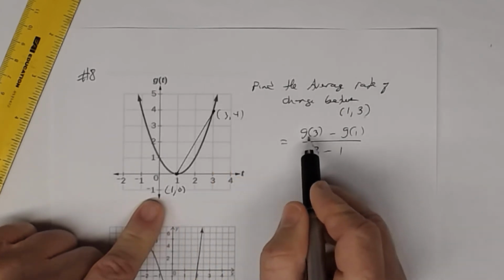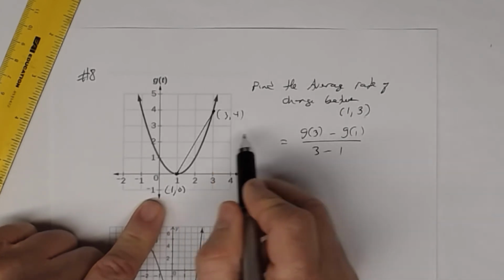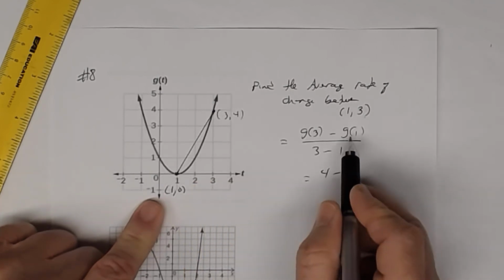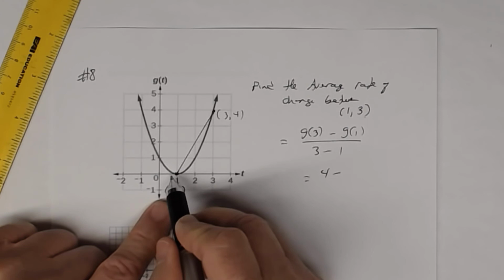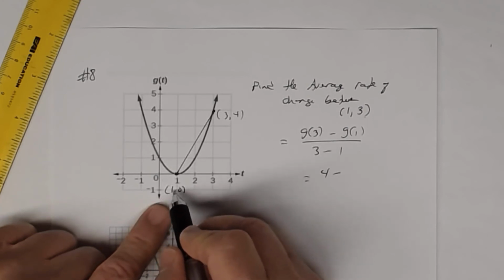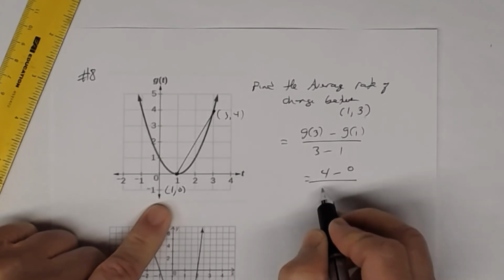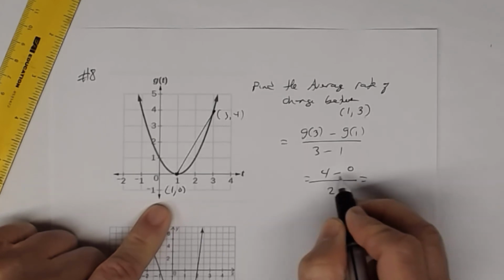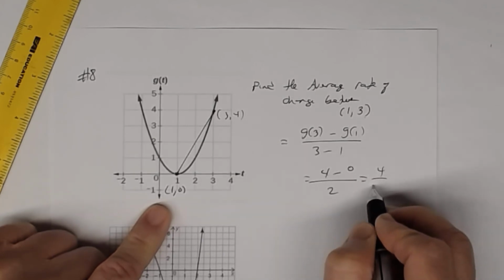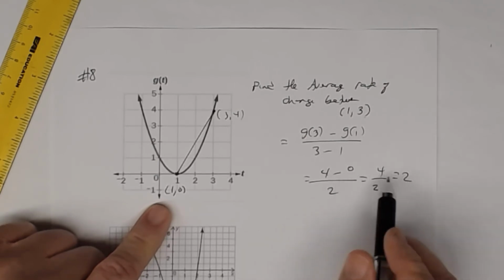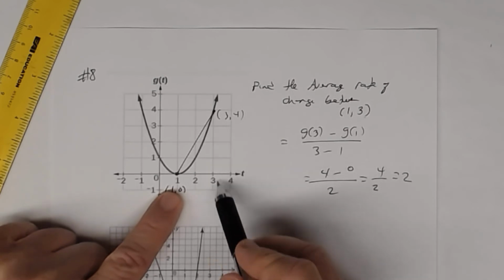So g of 3, so when x is 3, what's my y value? Well, when x is 3, my y value is 4, right? Minus, and then g of 1, what's the y value when x is 1? Well, my y value is 0. Divided by, and then 3 minus 1 is 2. So I get 4 minus 0 is 4, divided by 2, which is 2. So what does that mean? The average rate of change between 1 and 3 is 2.